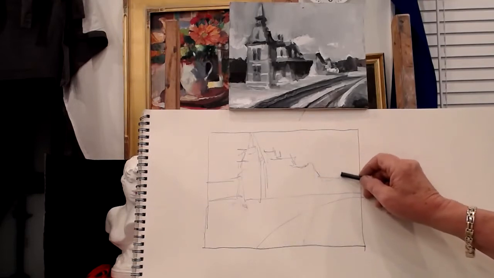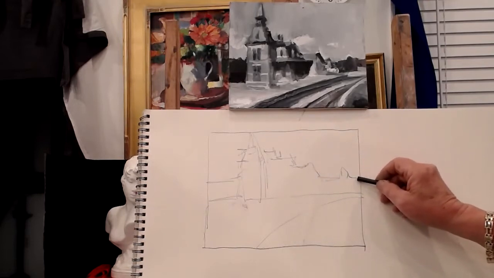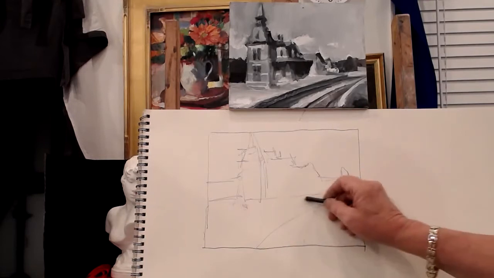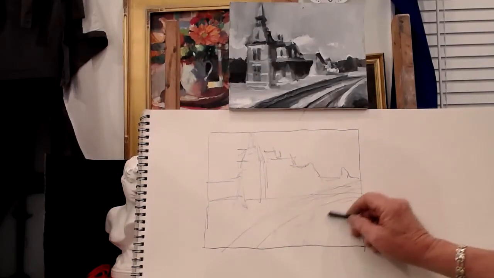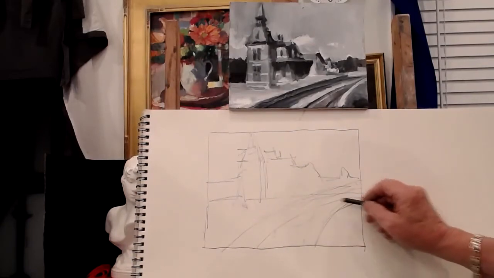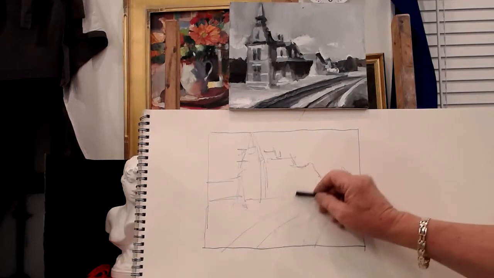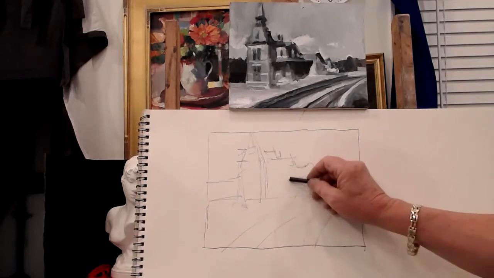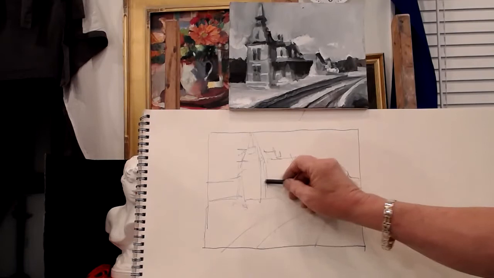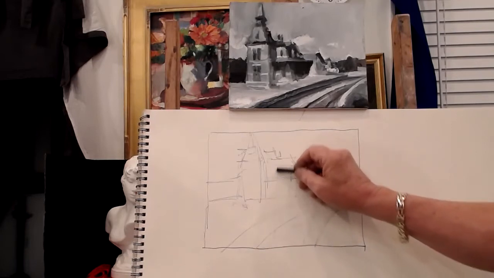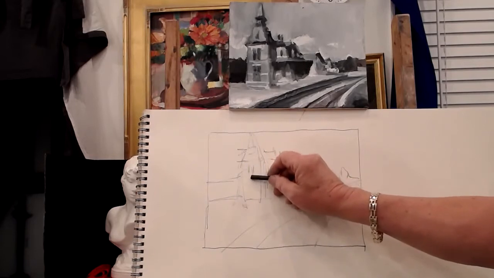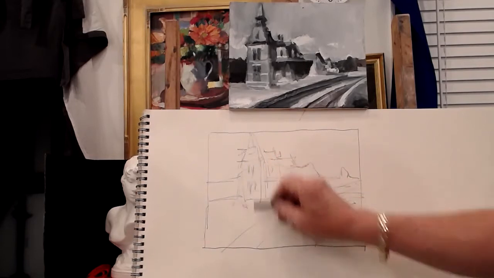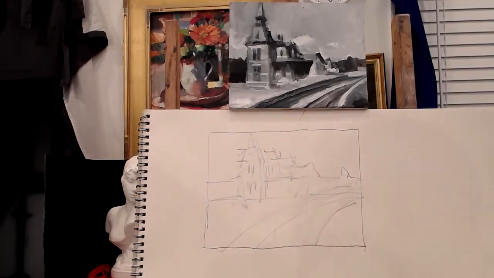And hopefully you've drawn it well enough that it works. So we'll see what we get here. This is somewhat the composition that we have. I can even go into putting in the roof and some of the sides of the building and some of the sections and even some of the windows, just for placement. So there's our initial sketch.